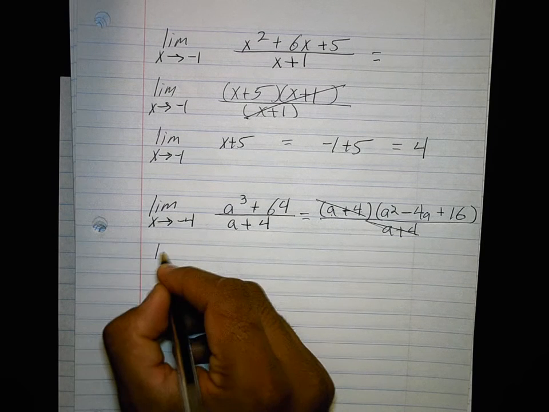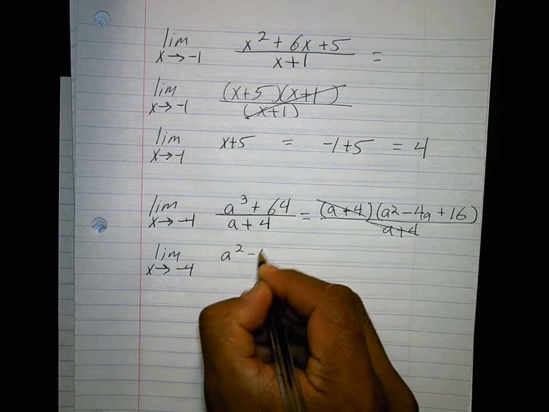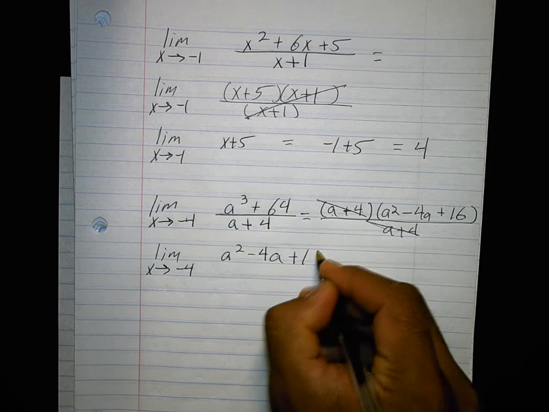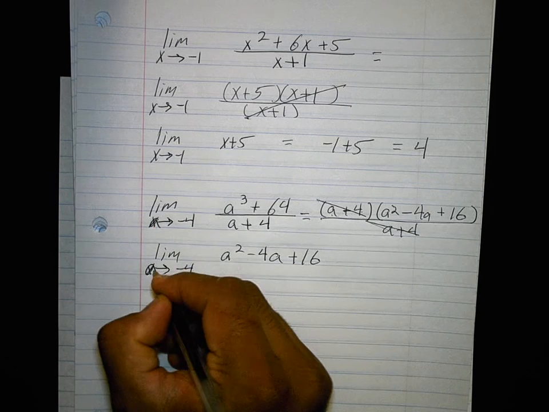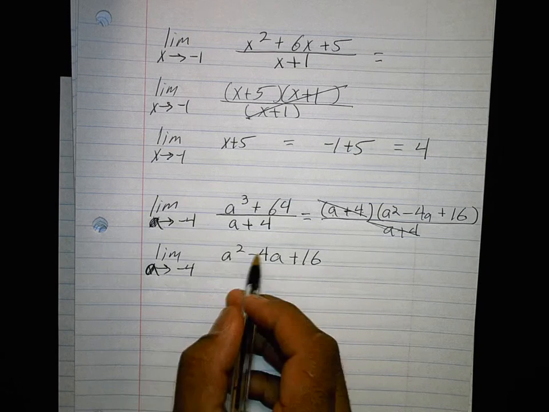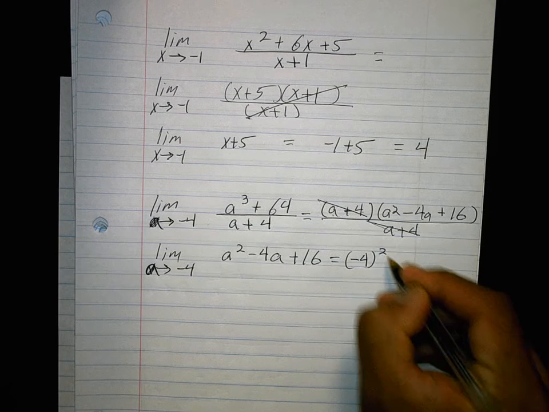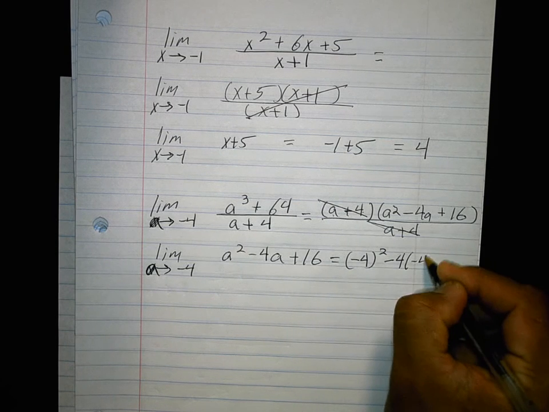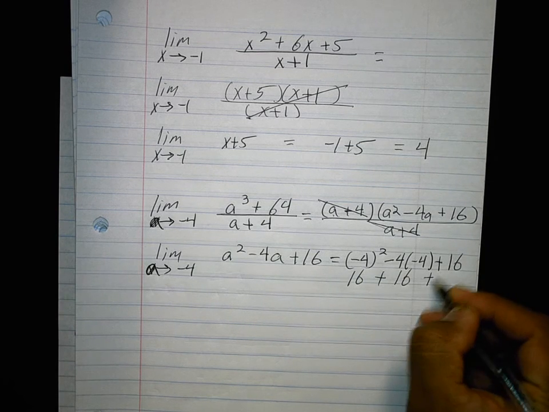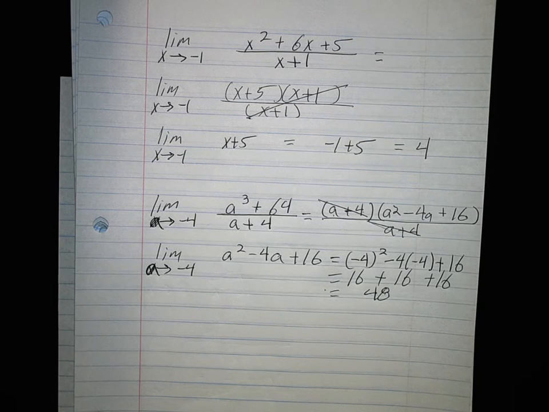So now I have the limit as a approaches -4 for just a squared minus 4a plus 16, and sorry, this should be as a approaches -4. As a approaches -4. So plug that in with my direct substitution. I'm going to get -4 squared, -4 times -4 plus 16. So I got what, 3 16s here? 16 plus 16 plus 16, which I believe is 48. Okay.